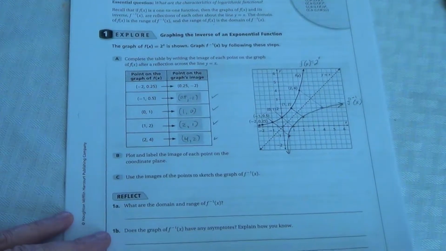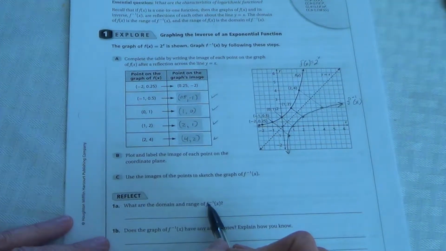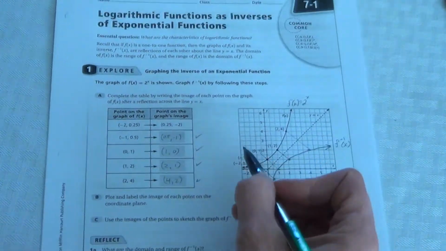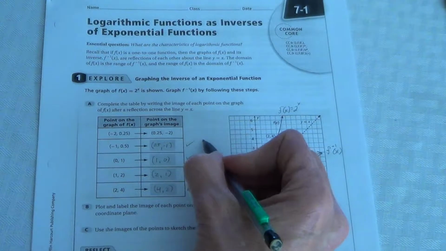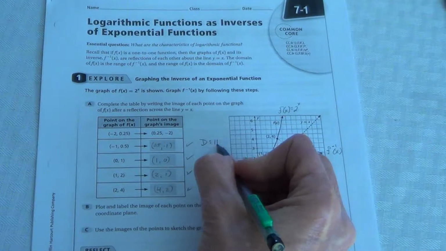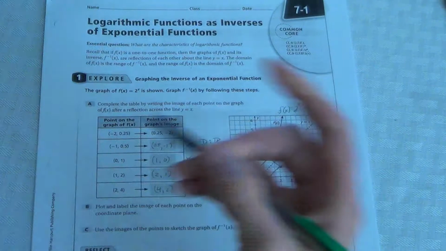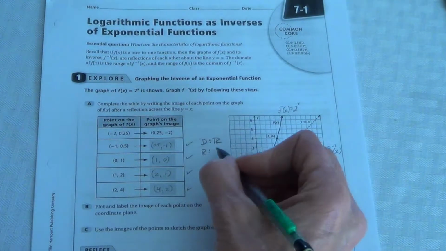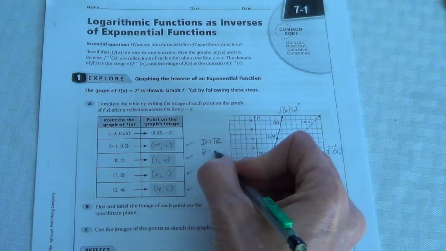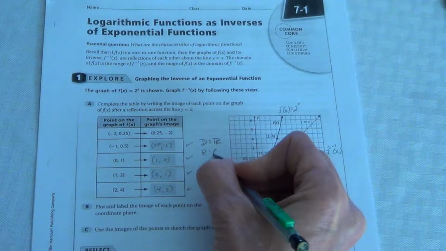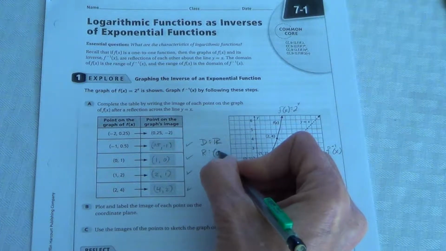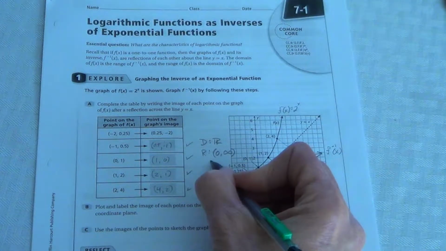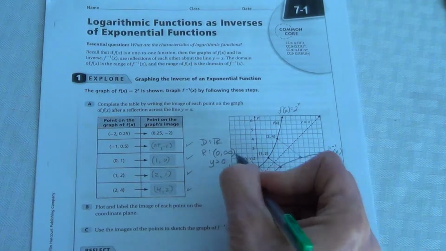Okay, so what are the domain and range of f negative 1 of x? Well, let's look at our exponential first. The domain for the exponential, for all exponentials, was all real numbers. It's limitless side to side. On the range, though, remember we have an asymptote here at 0. It can't ever touch 0, so put a parenthesis, 0, and infinity, that it goes on and on up forever. Or you can write it as y is greater than 0.